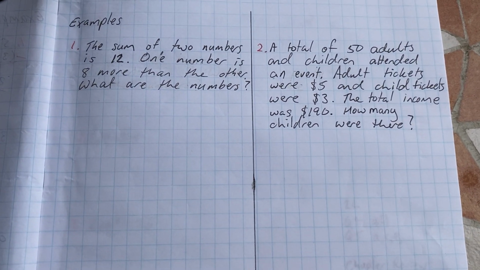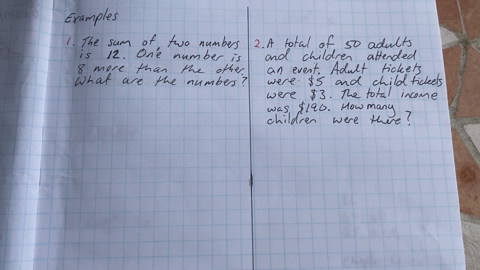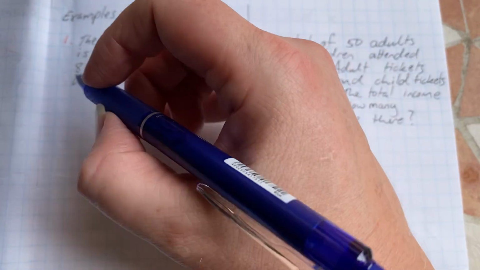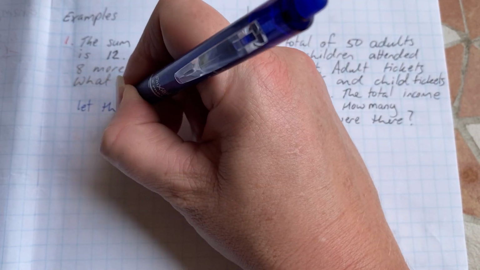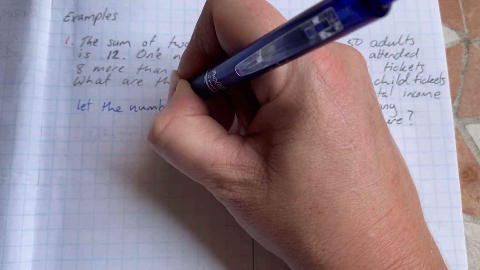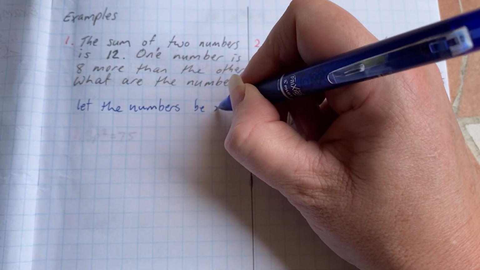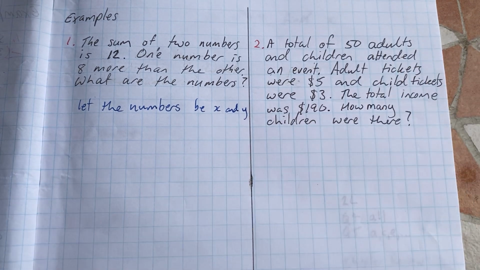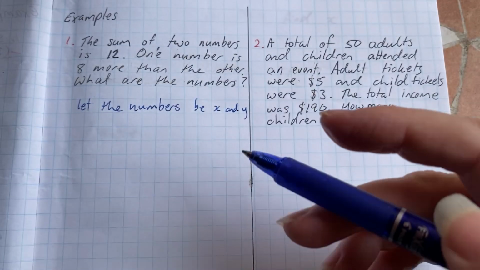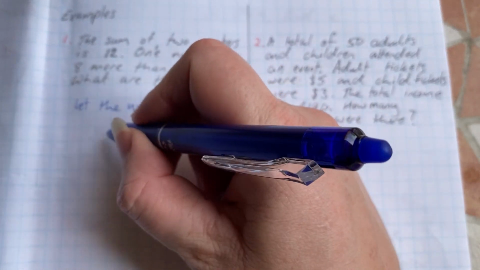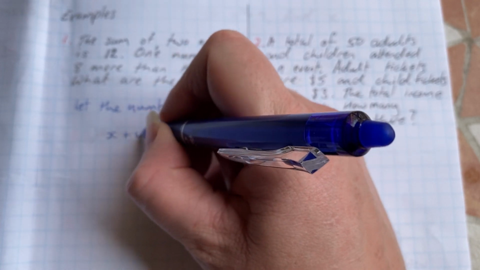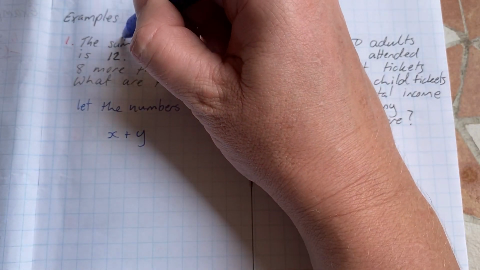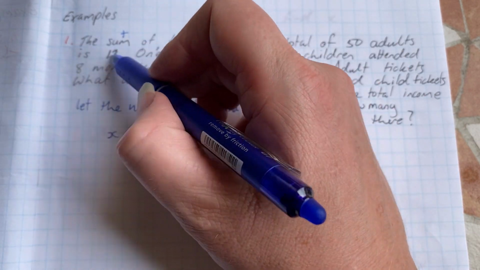So here's our first example. The sum of two numbers is 12. One number is 8 more than the other. What are the numbers? I'm just going to call my numbers x and y. Let the numbers be x and y. It doesn't matter which one's which, because there's nothing to say one is specifically the other. The sum means to add, so the sum of the two numbers is 12: x plus y equals 12.